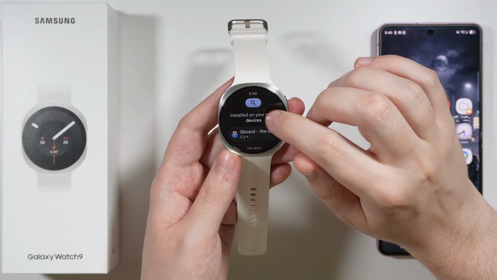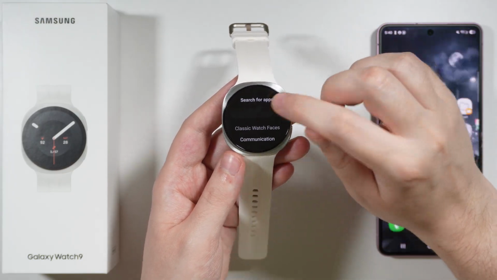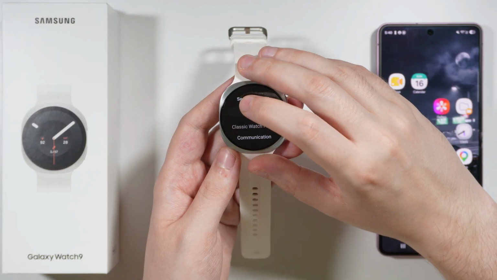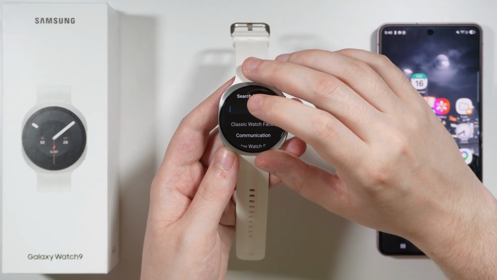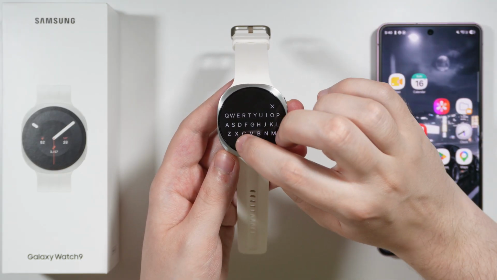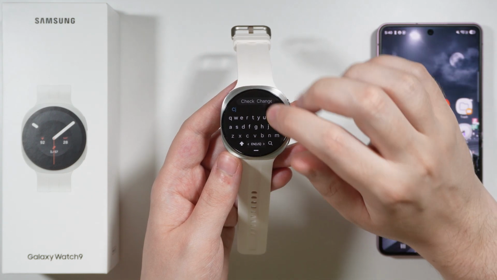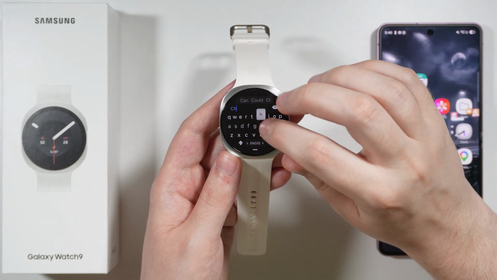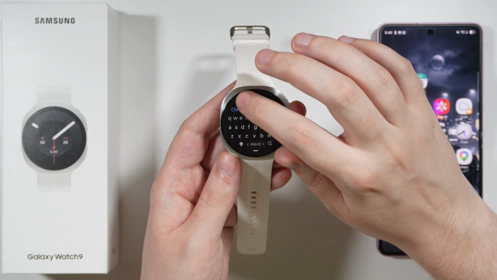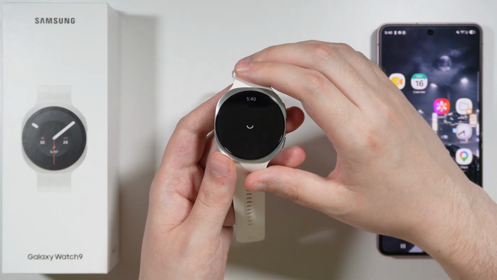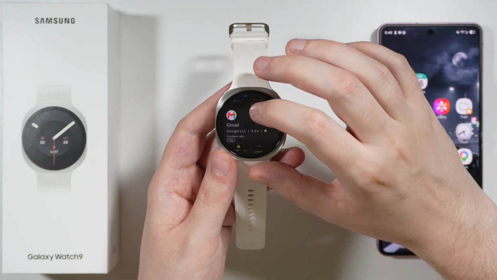And then in here, we can, of course, search. And you can just type browser or a name of a browser that you want to get on your watch. So if you want to get the Chrome browser, you probably want to search for Chrome. Let's see if we can actually find the Chrome browser for the Galaxy Watch 9. And unfortunately, that is not the case.